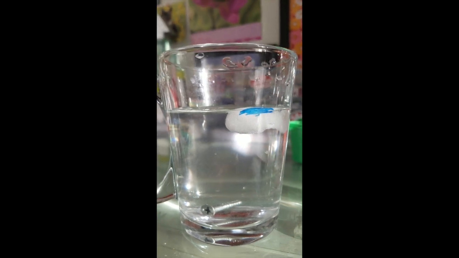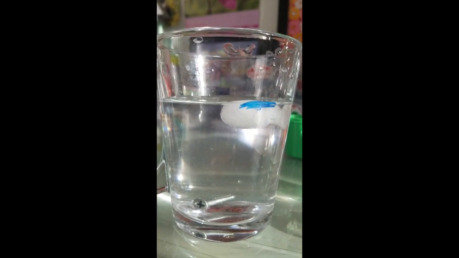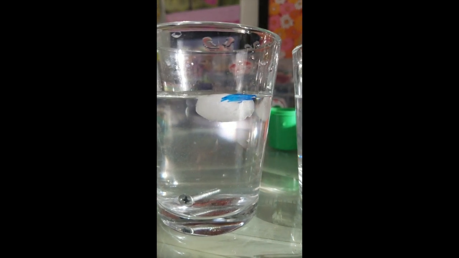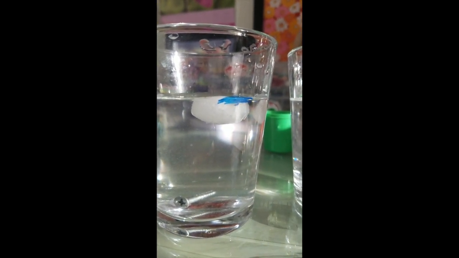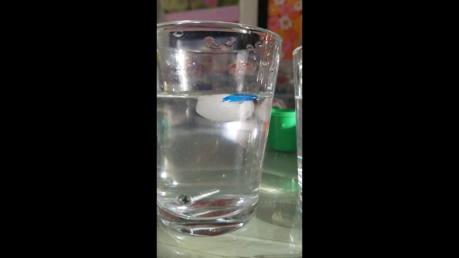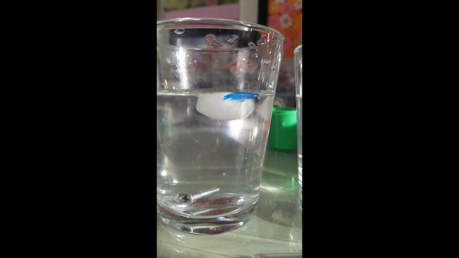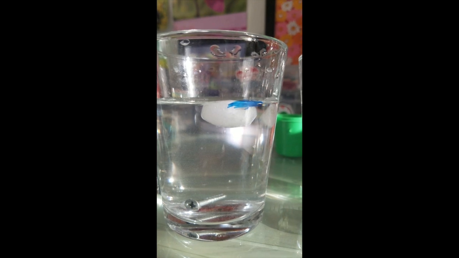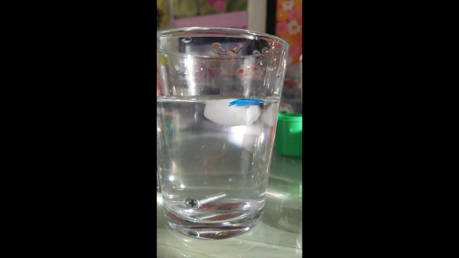The displaced volume, again, after the ice melts, is going to be greater than the volume of the total water and ice. So the water goes down with the nail embedded. And that's because the nail was taking up space in the ice.